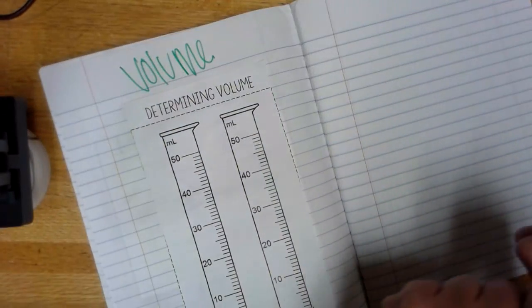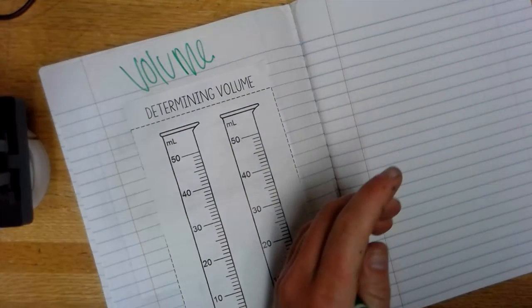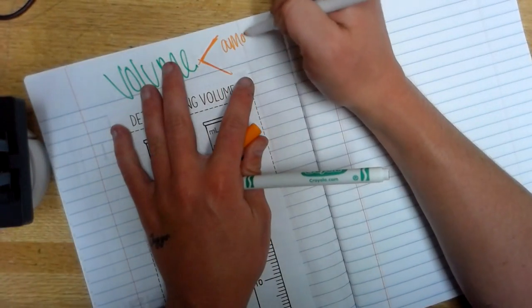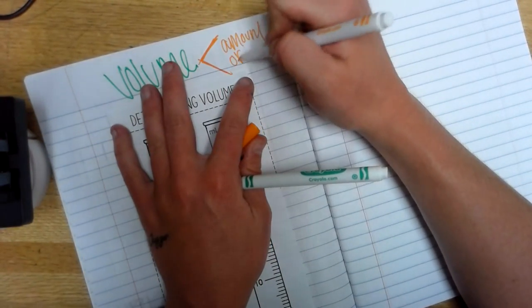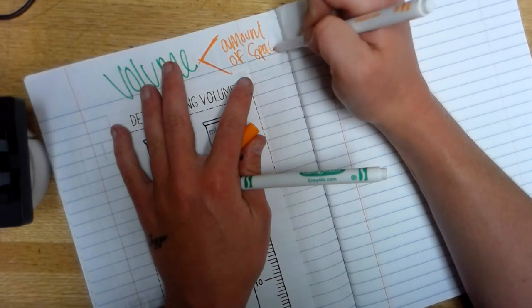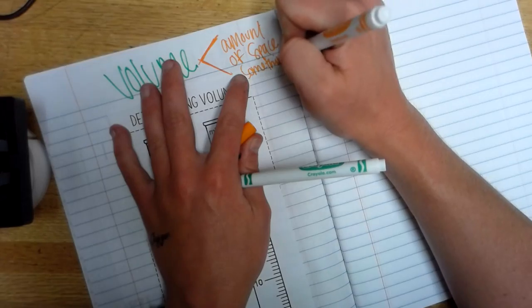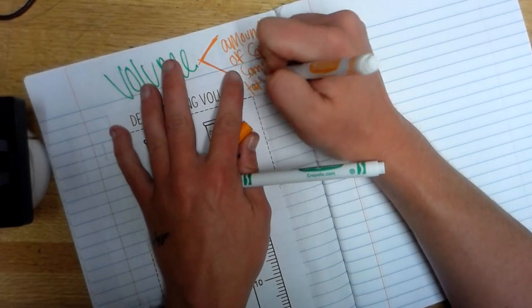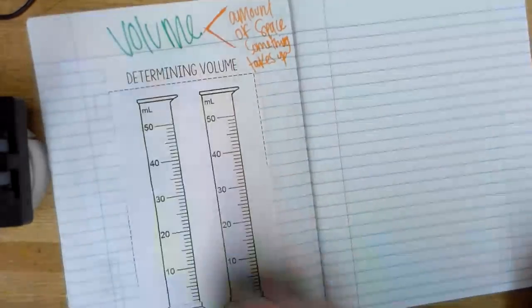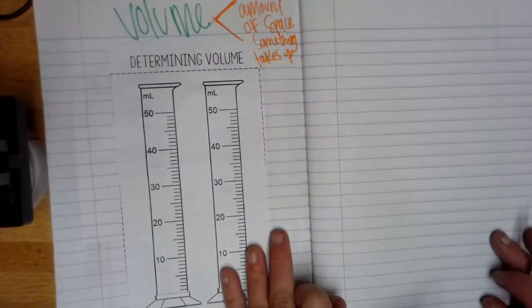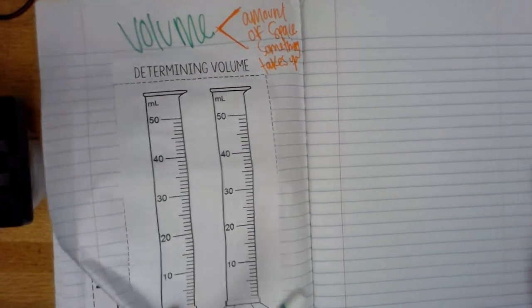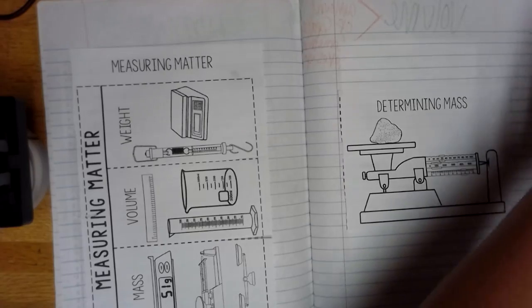And volume is the amount of space something takes up. Okay. Back here we have mass.